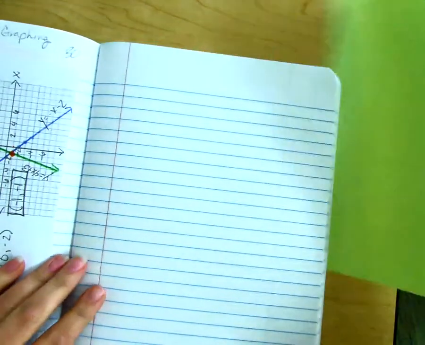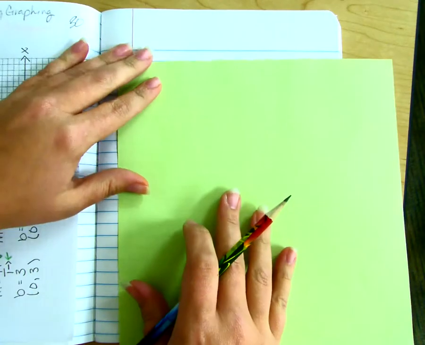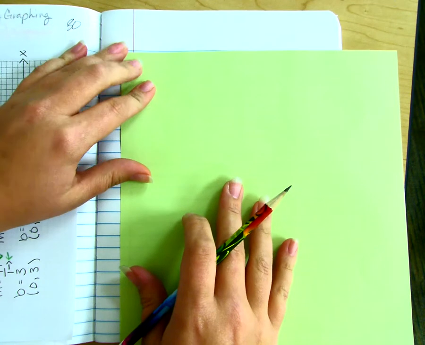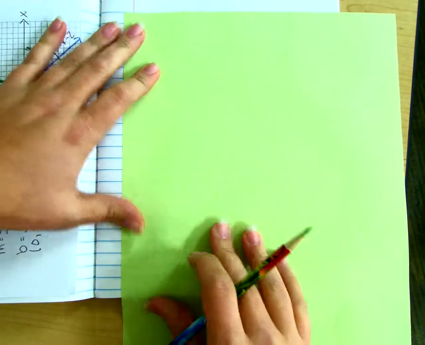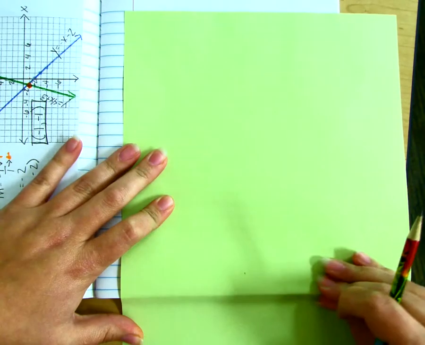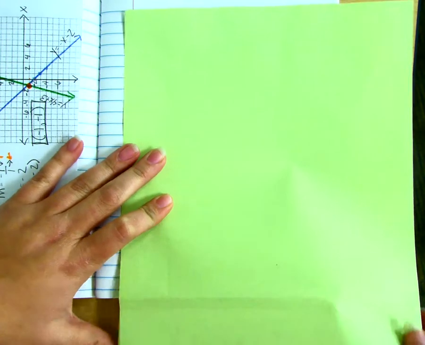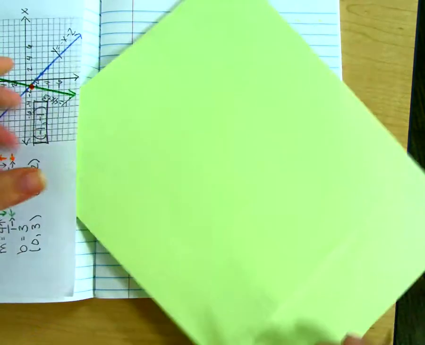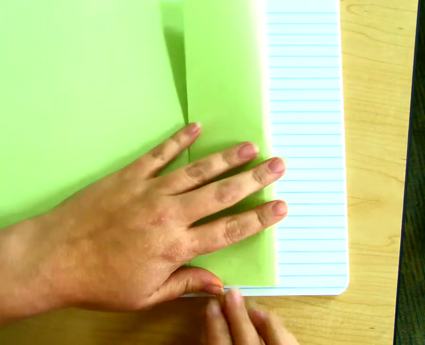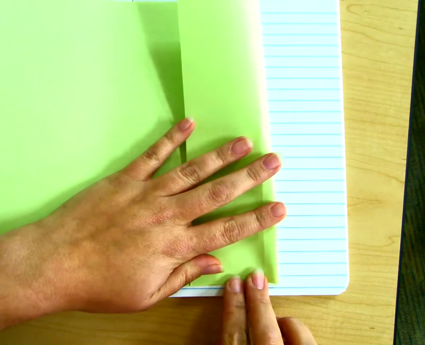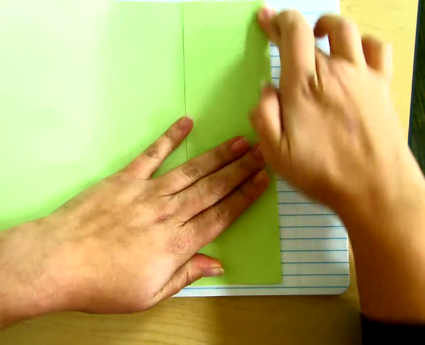What I want you to do is take your paper and line it up so it's only as long as from the top line in your notebook to the bottom. Mark the extra. See, I just folded it over the edge and it made me a nice little line. And you're going to trim that off. I'm going to fold mine down so it gets a little bit more structured and my line is nice and neat. So that's the extra paper. I'm going to use my scissors and I'm going to trim that down a little bit.